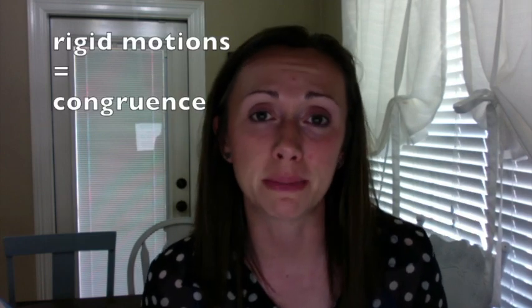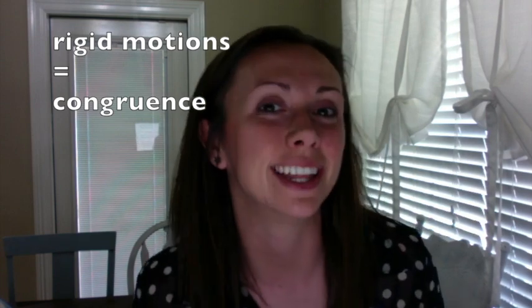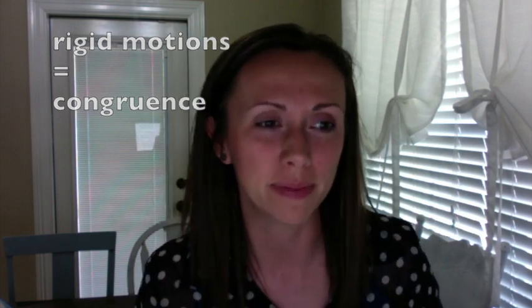Defining congruence by means of rigid motion extends this notion of sameness to arbitrary figures. That means any figure, while clarifying the meaning in an articulate or specific way.